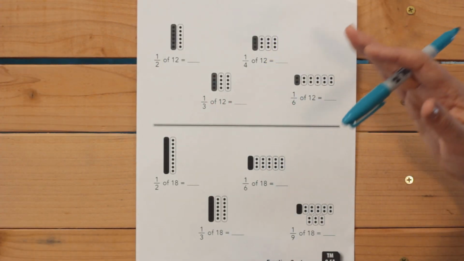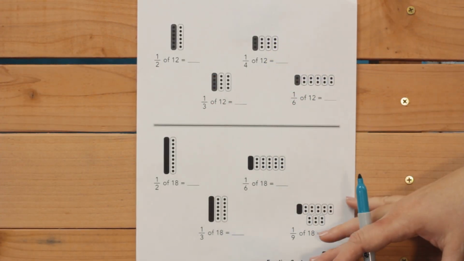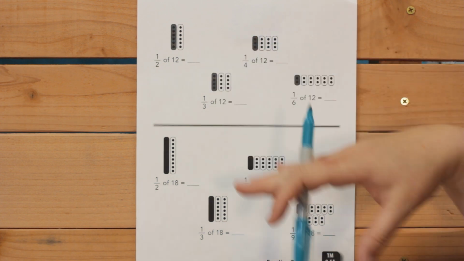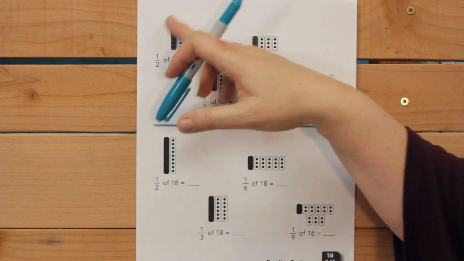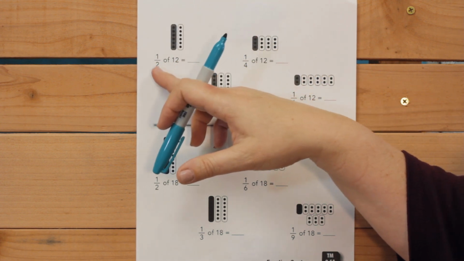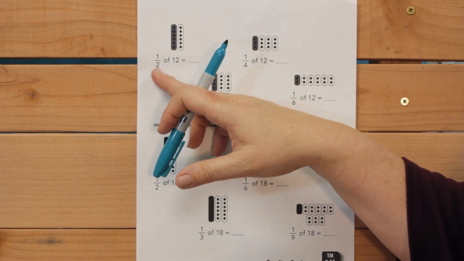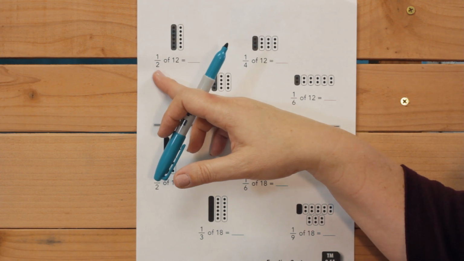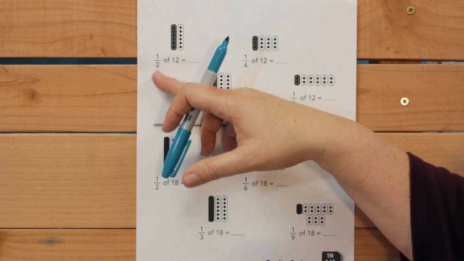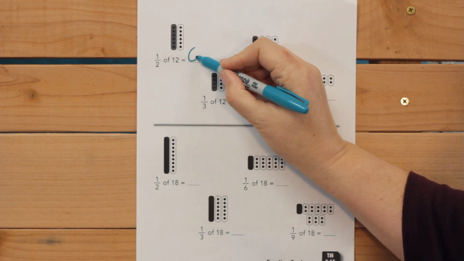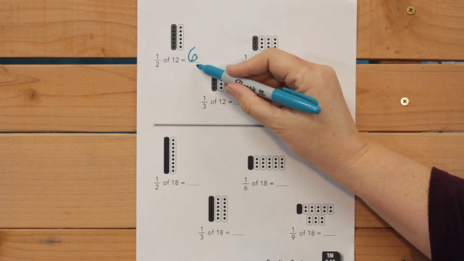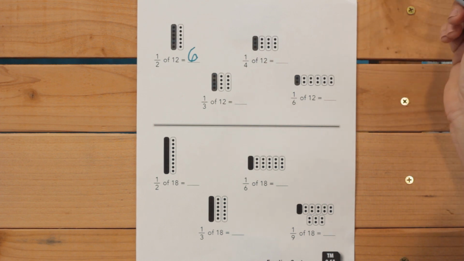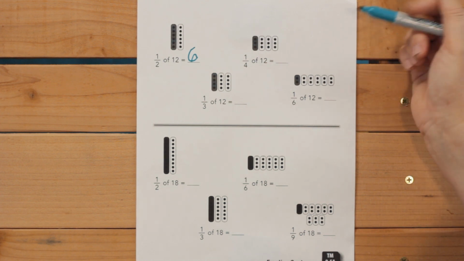All right, so now I have our last set of examples here, and I'm taking large groups and I'm dividing them. So I have half of 12, so I have 12 dots, and I've divided them into 2 groups. So how many do I have in each group? Did you say 6? Then you would be correct. You'll see 1, 2, 3, 4, 5, 6 is in one group. So 1/2 of 12 would be 6.